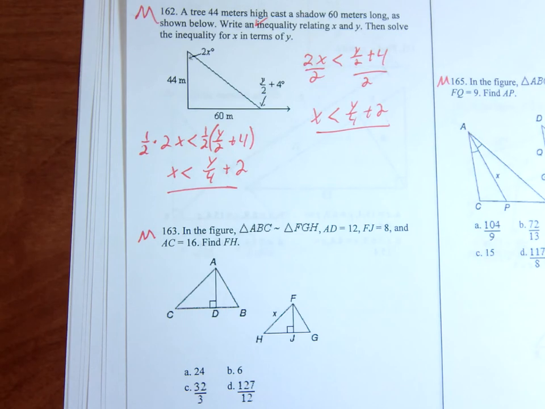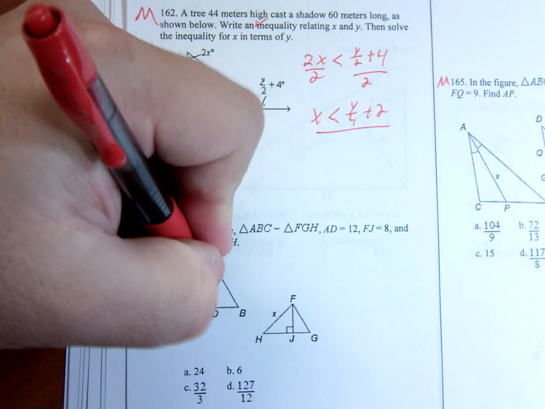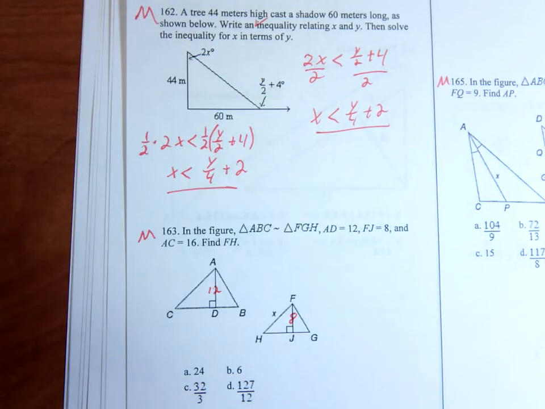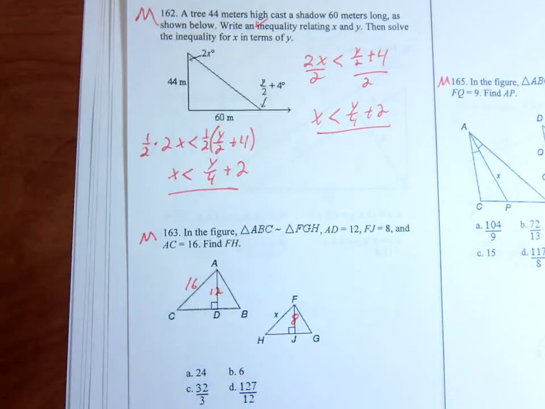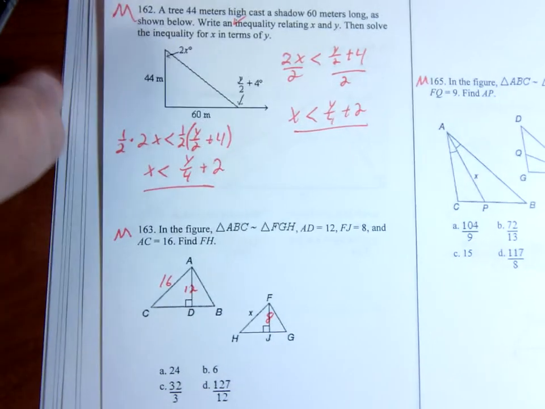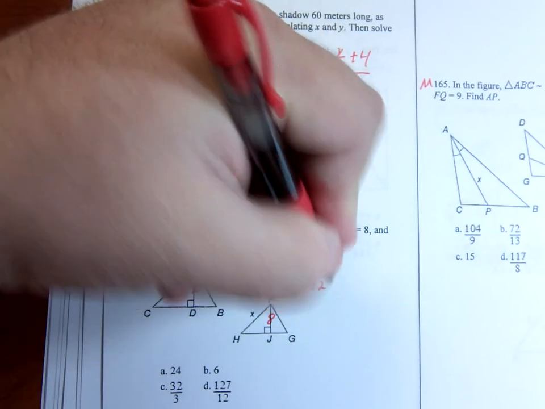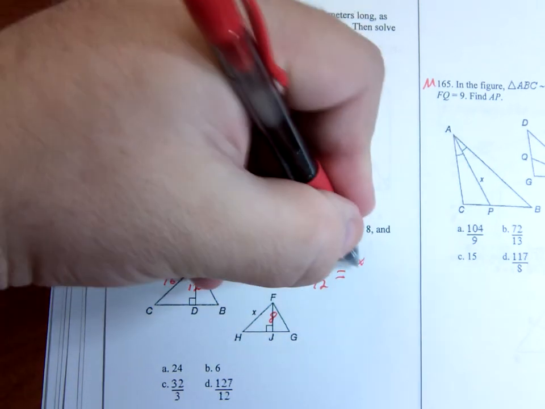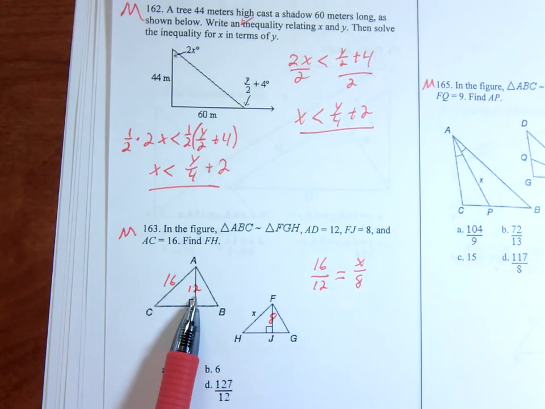All right, so it says here AD is 12, FJ is 8, and AC is 16. And they want us to find FH. All right, so let's set up a proportion. I can say 16 is to 12 the same way that what? Close? X is to 8. You have to be in the same order. So notice I did side compared to altitude. So over here I should do side compared to altitude.